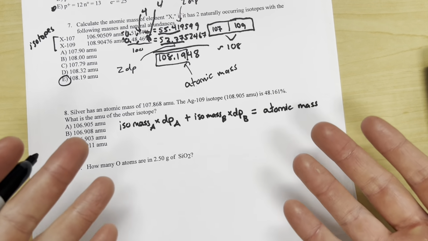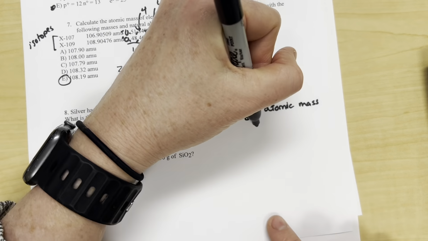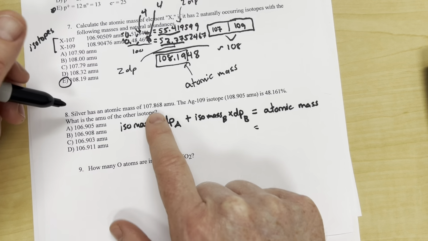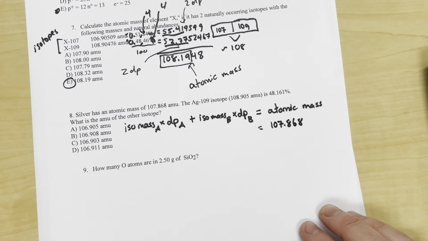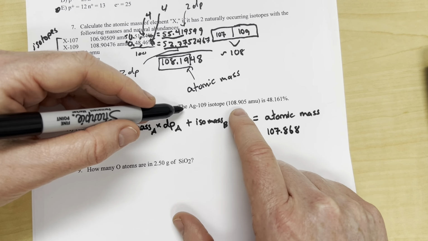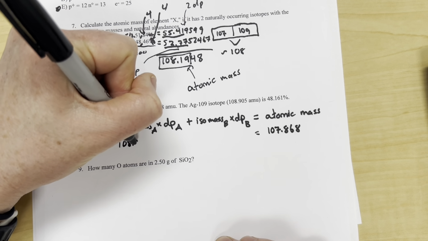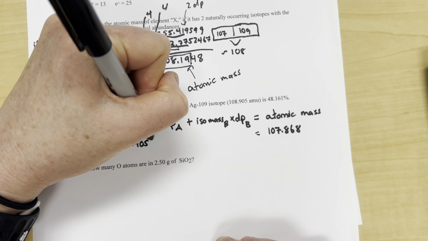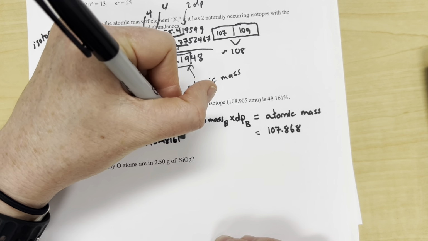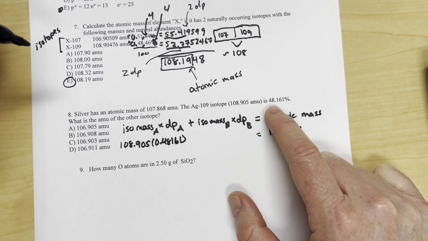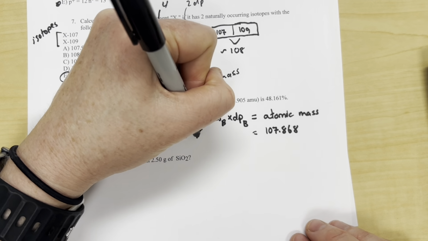So in this situation, we don't have the luxury of being given this stuff to find this. Instead, we're given the atomic mass, which it tells us is 107.868. And it says the isotope of one of them is 108.905 times 0.48161 would be its decimal percent, plus some new isotope mass, which we don't know, we'll call X.